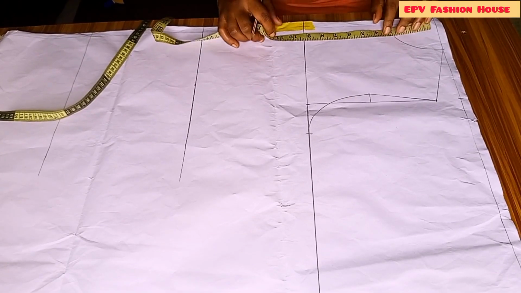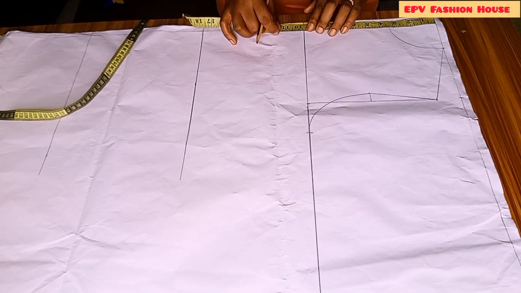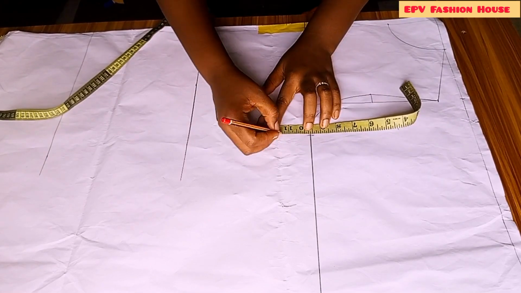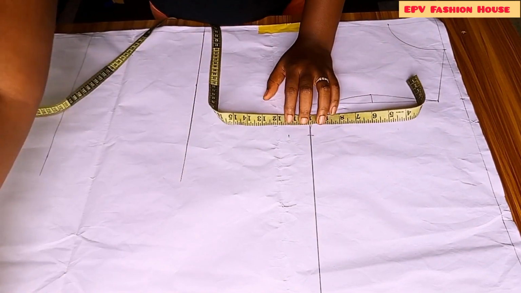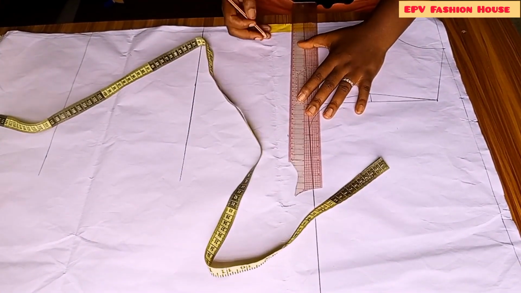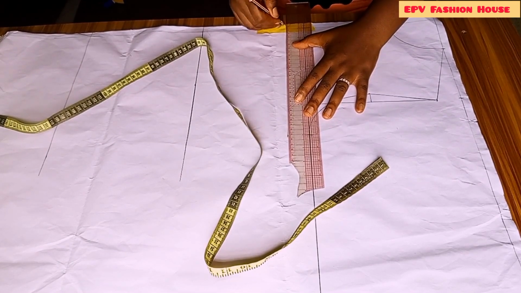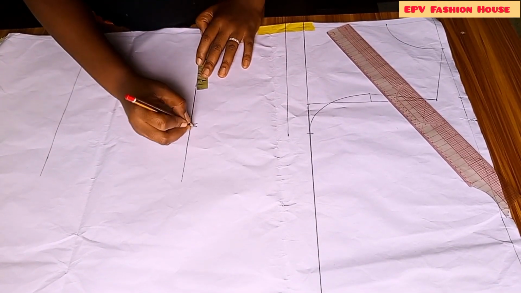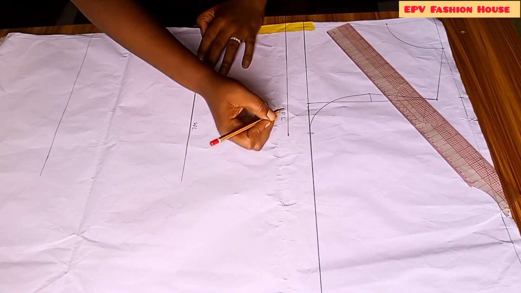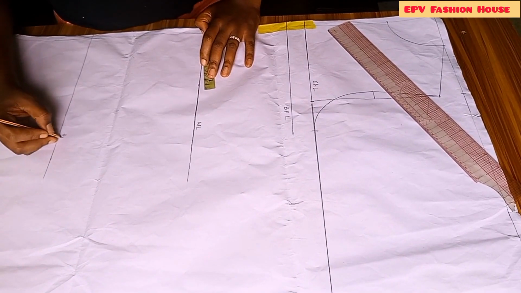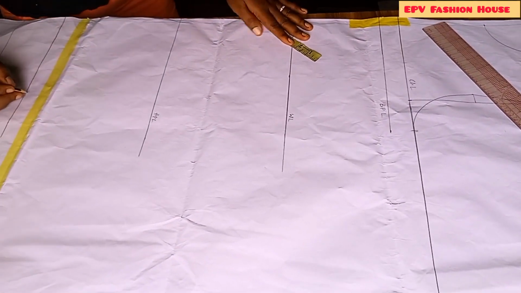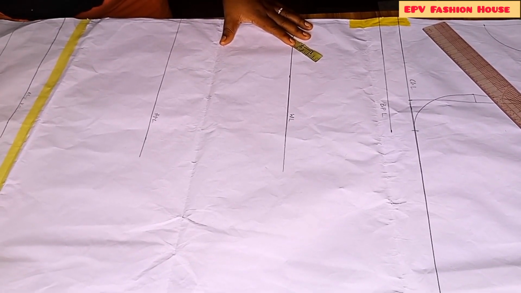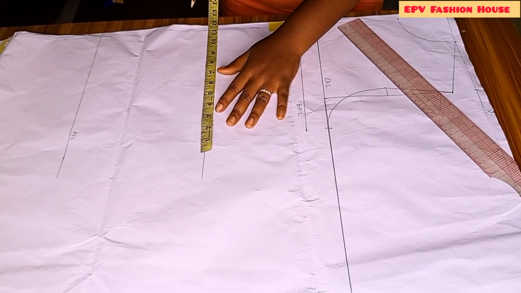My bust point is 11 inches. So I also measure 11 here. Then I'll go to my waistline. You can label waistline, bust point line, chest line, hip line, above knee line, and hem line. So I'll go to my waistline.